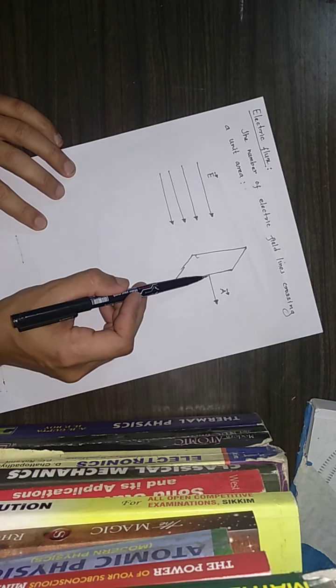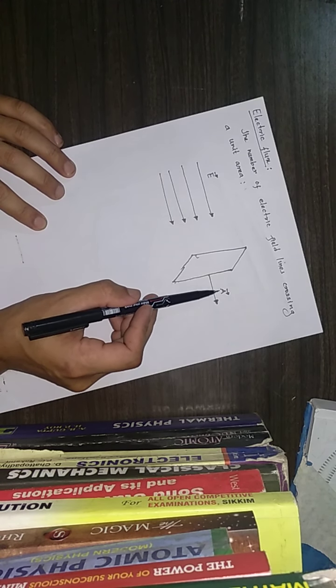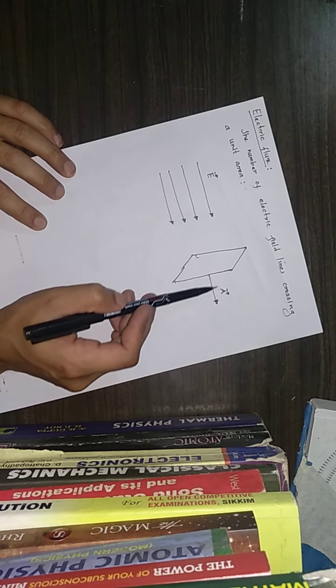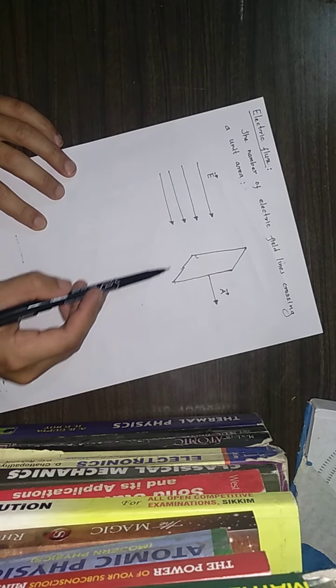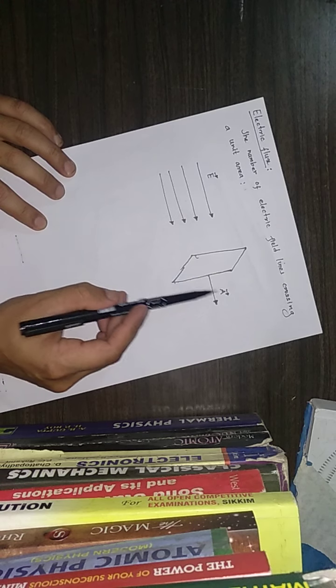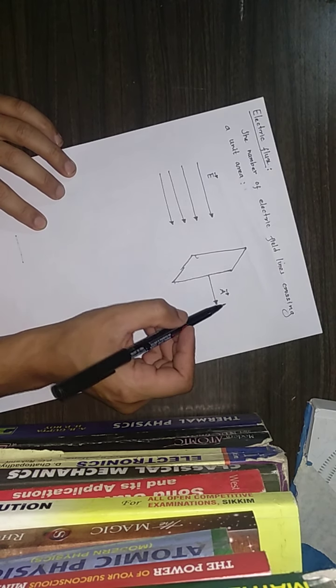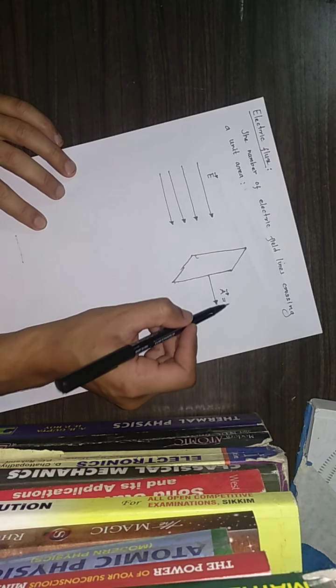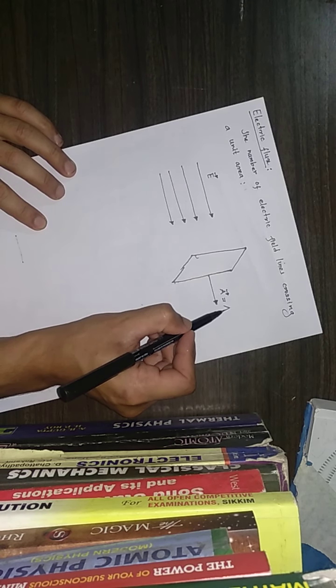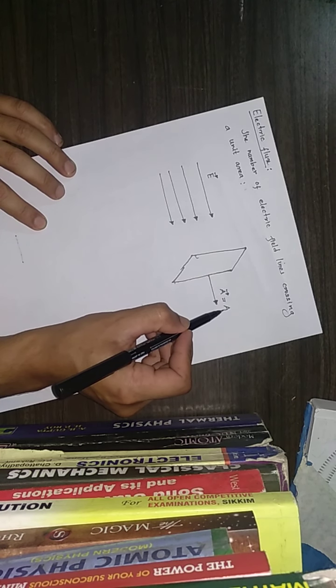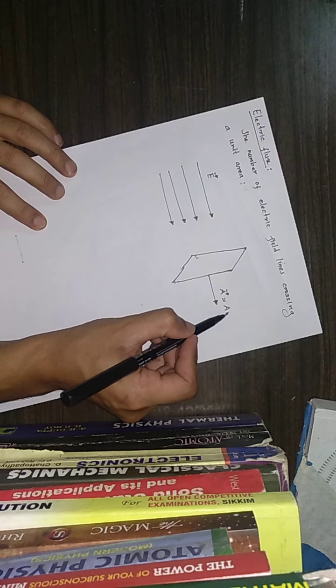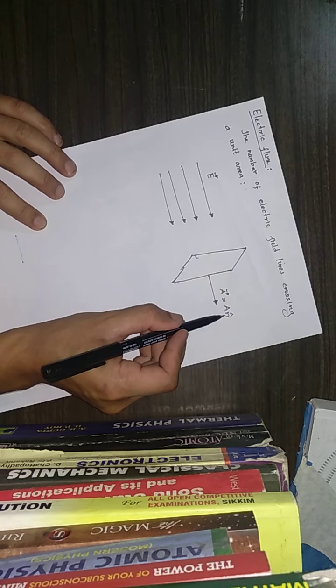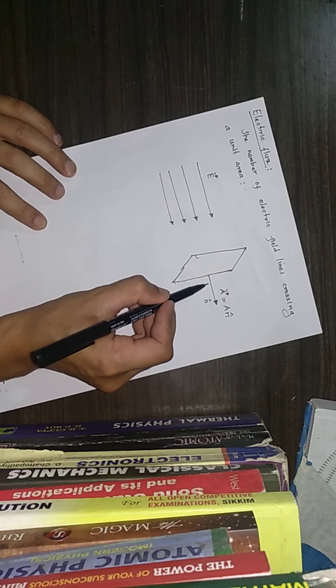Its magnitude is simply A. It is also represented this way: the magnitude of area is A and this outward direction is represented by the normal direction, n cap.